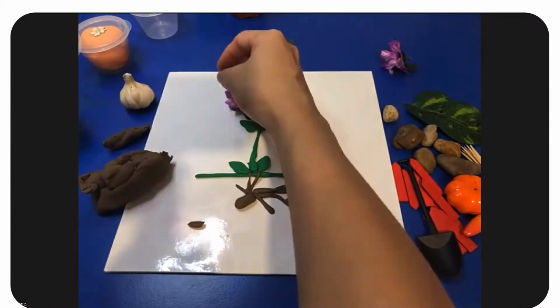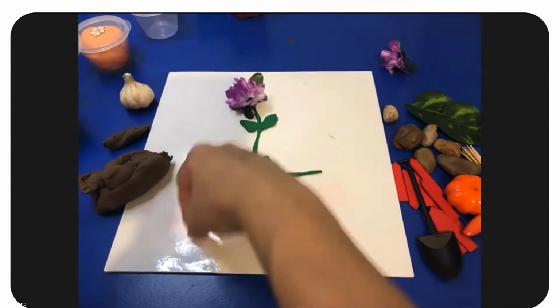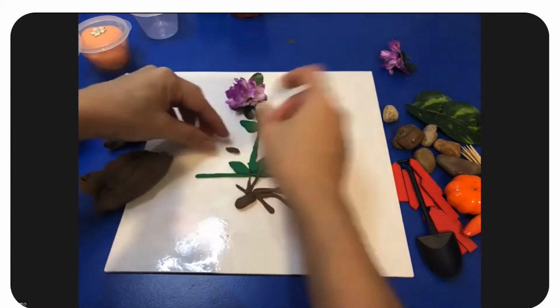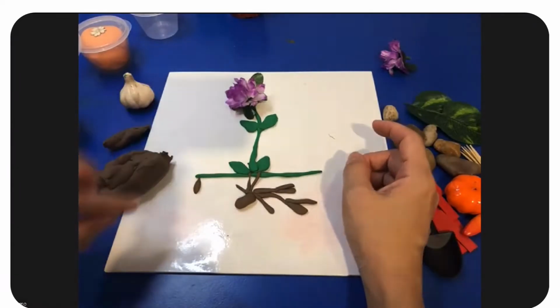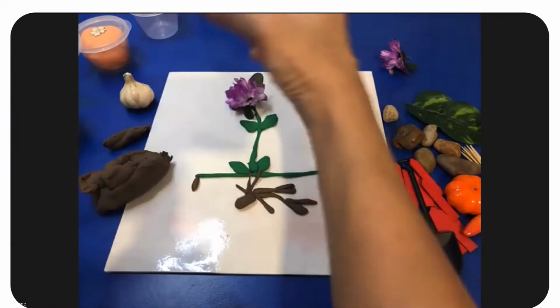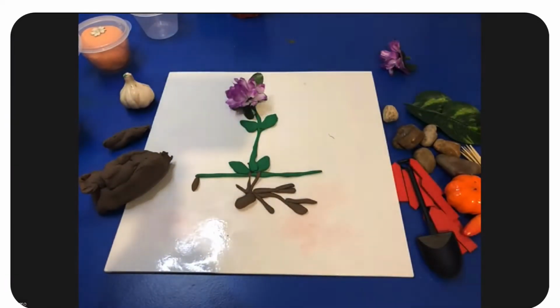And then the flower will produce seeds as well. And then the seeds will fall into the ground, and then a new flower starts to grow again. So this is the life cycle of a plant. All right, it's the life cycle of a plant.